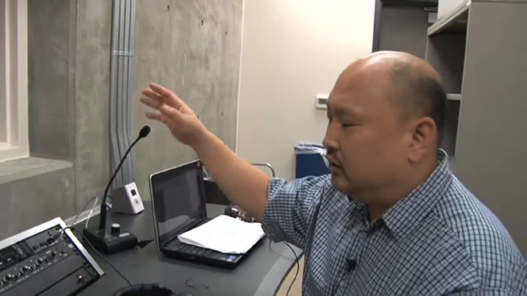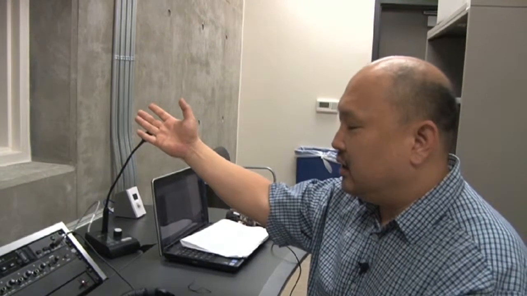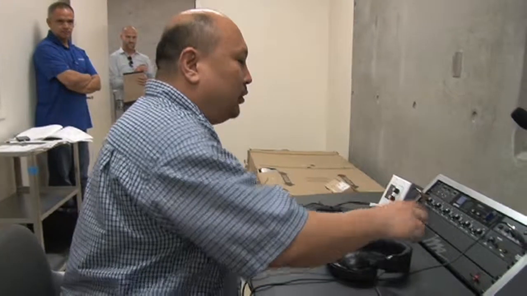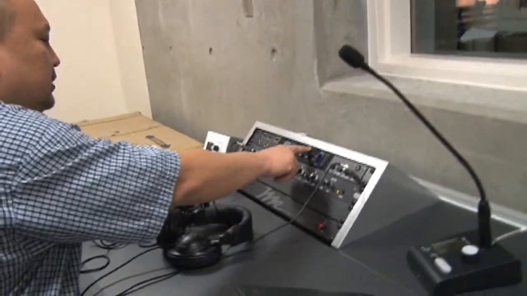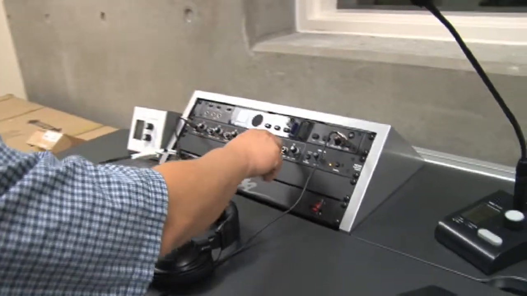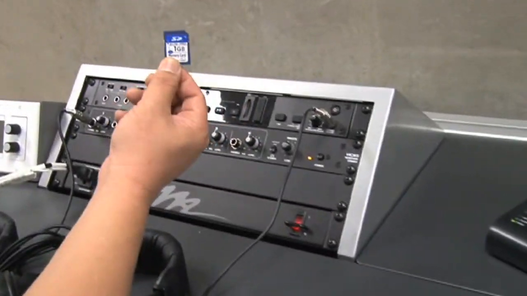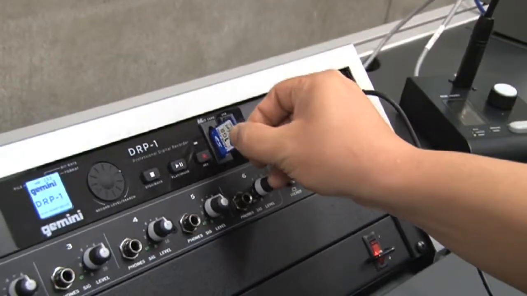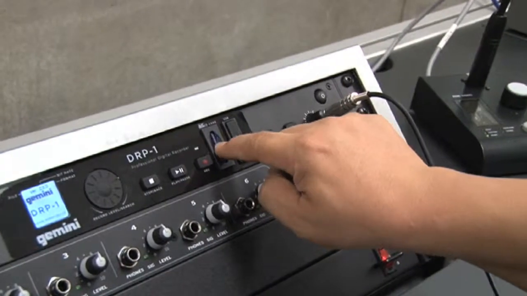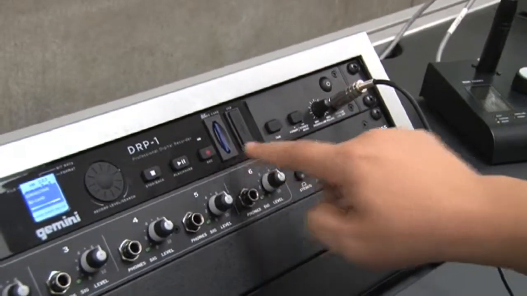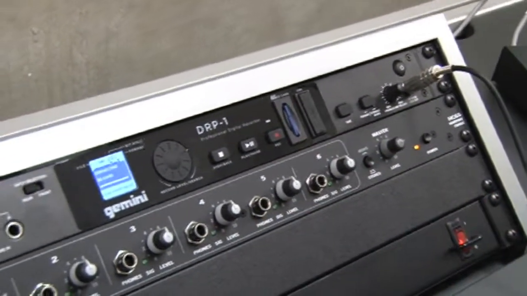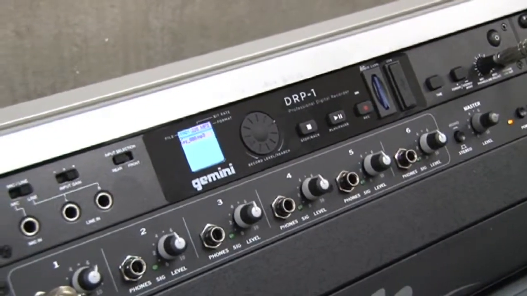The second thing is that we want to record the responses that the people have in that room. Basically, this small rack unit here records onto this SD card. You insert the card and make sure it's depressed all the way. You'll hear a little click, and you'll see that the unit is connecting to the card.